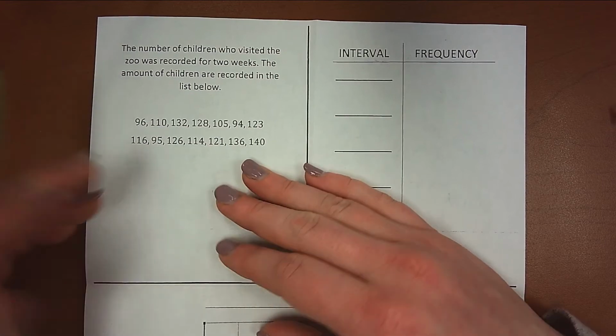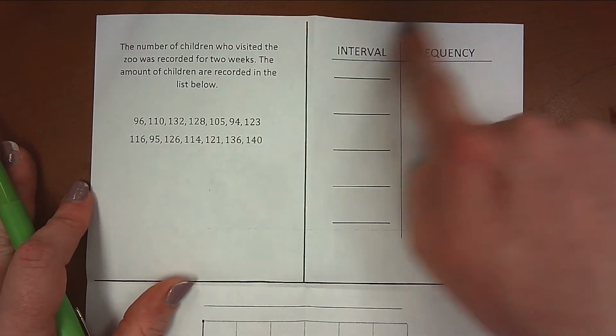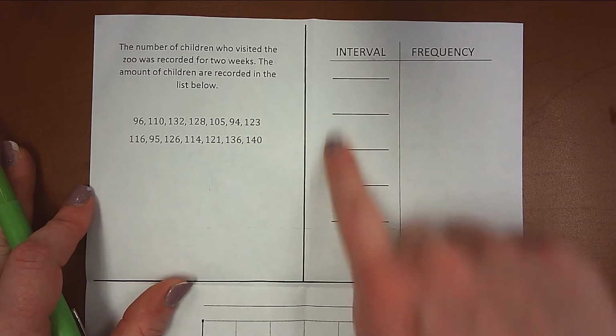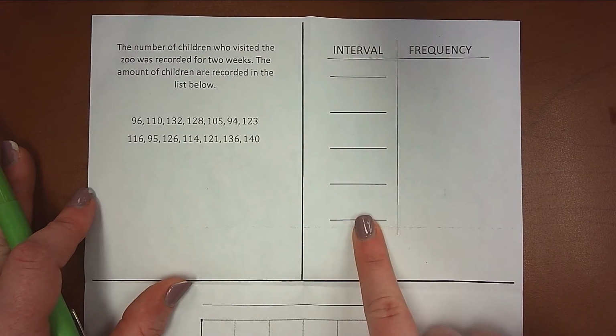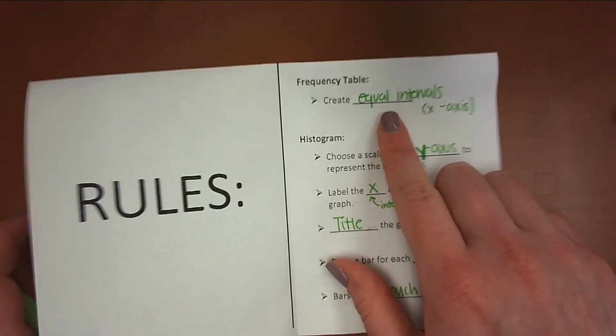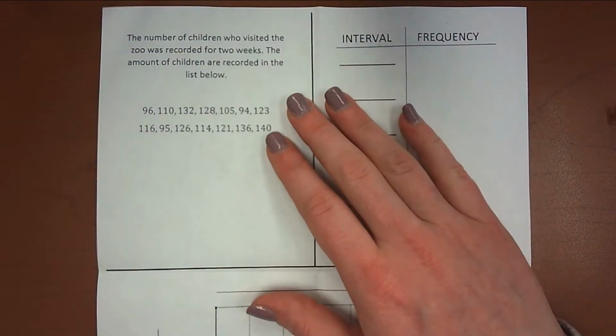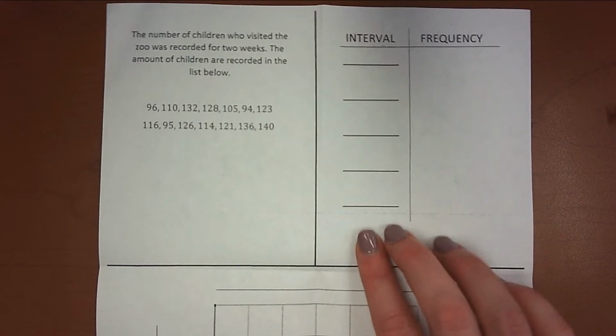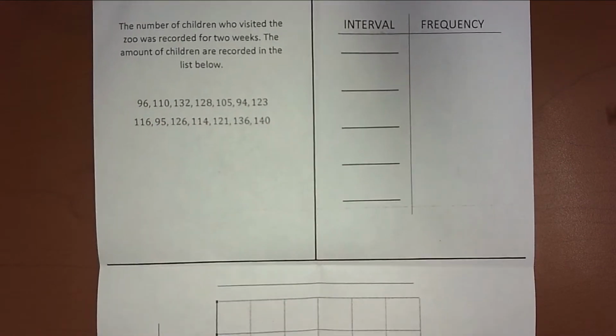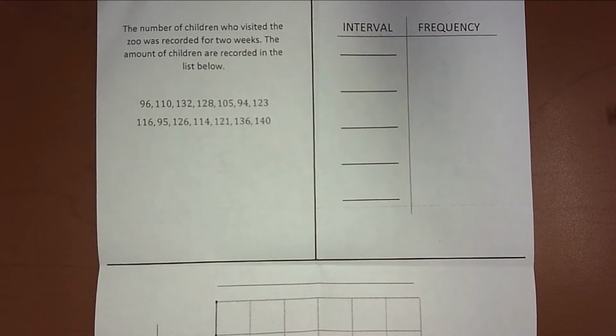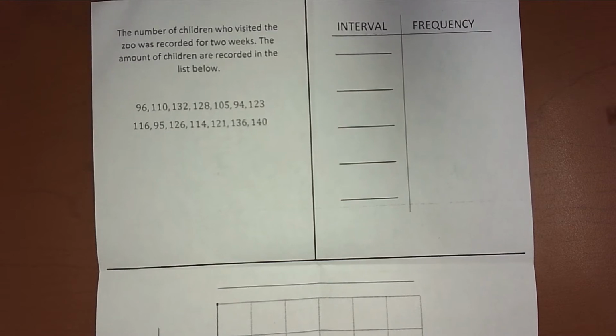And so in order to create our frequency table, this is what our frequency table is going to look like right here. We've got intervals and frequencies. And the most important rule to remember here is that we have to create equal intervals on our frequency table. In order to create equal intervals, I am first going to find the range of my data set. When we talked about mean, median, mode, and range, this is where we use range to help us create some equal intervals.